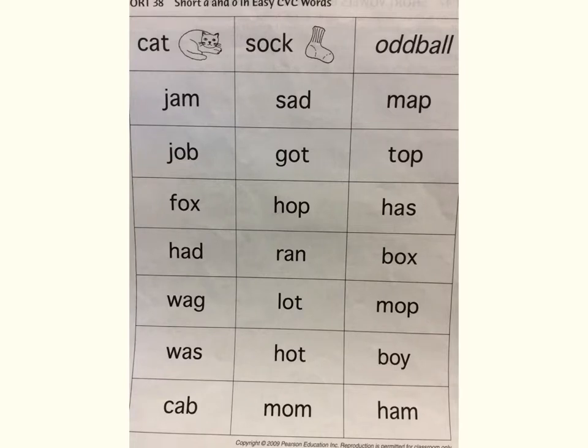We're going to be working with vowel sounds this week. Now just to recap, our vowels being A, E, I, O, U, and sometimes Y. This week we're going to be working on the vowel A and the vowel O.